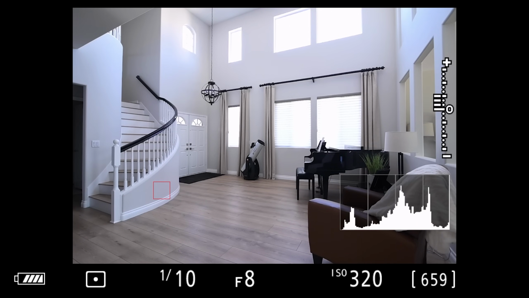So at this point, I'm measuring two things. My histogram is showing me the entirety of the frame and its exposure, and then my focal point is showing me the exposure for where that focal point is on the exposure indicator.